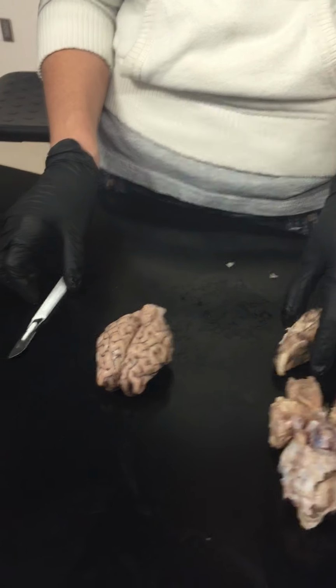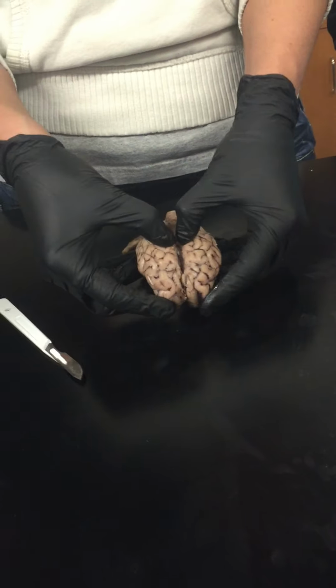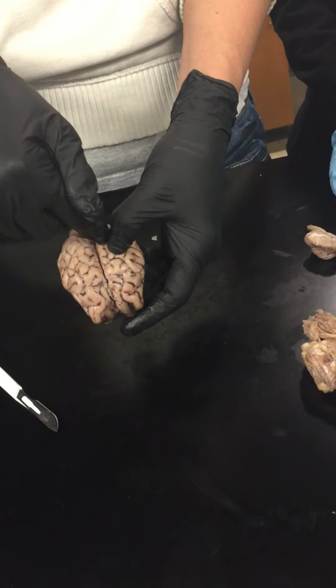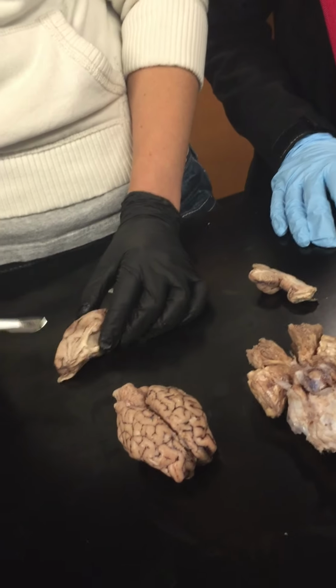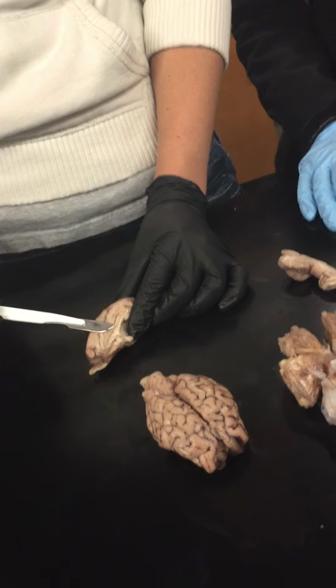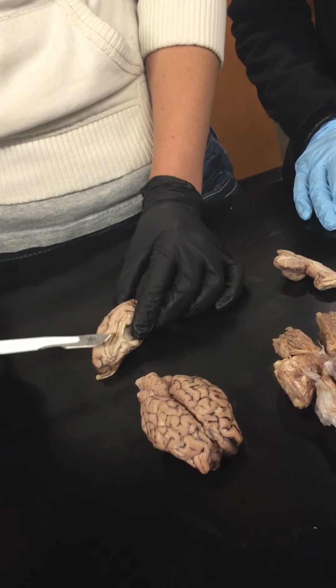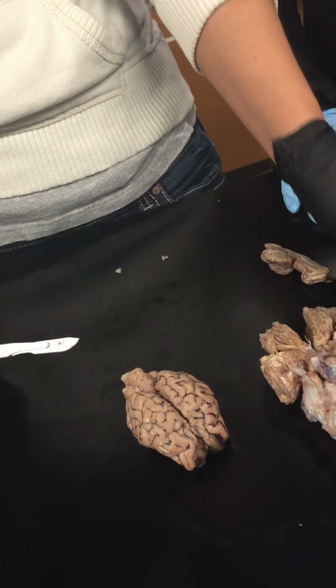Other parts of the brain to identify. If we separate it this way, you can see the corpus callosum, but we can't tag through the corpus callosum and identify it. So for corpus callosum, it's this white portion right here. It's the bridge between the two hemispheres of the cerebrum.